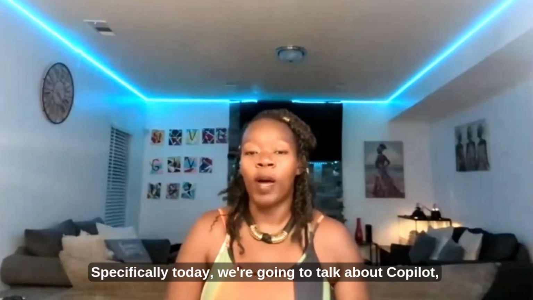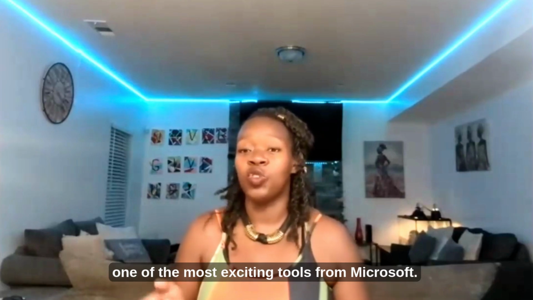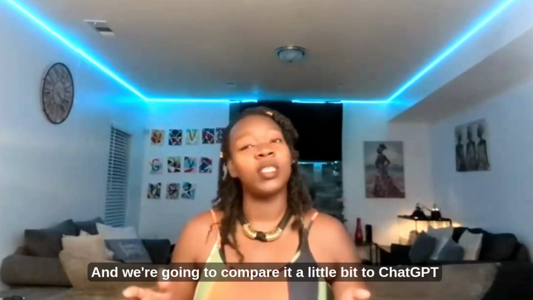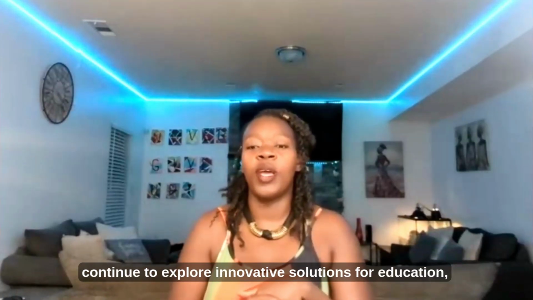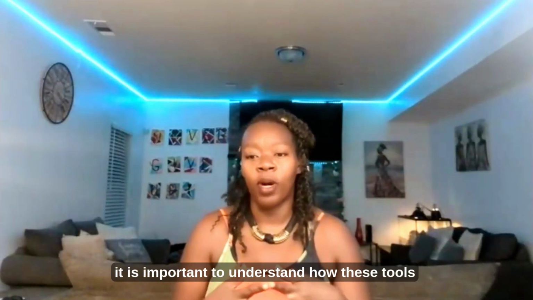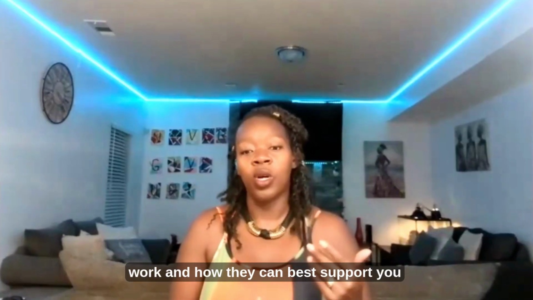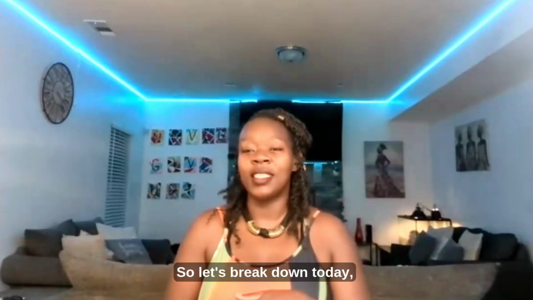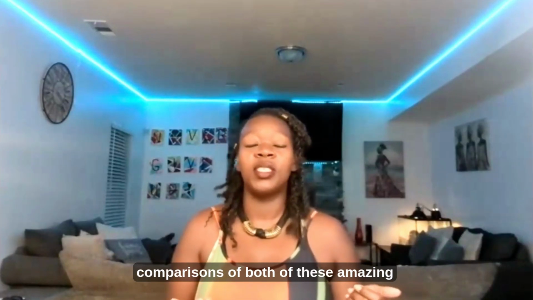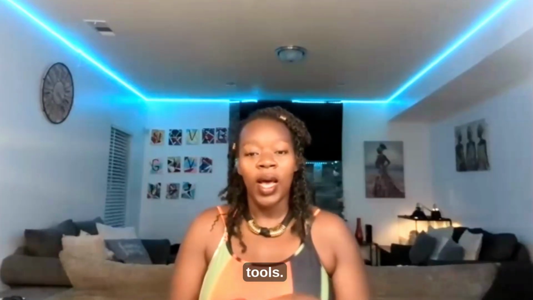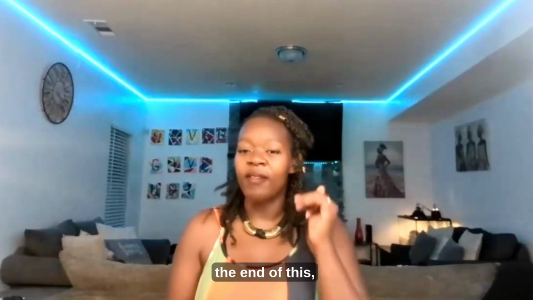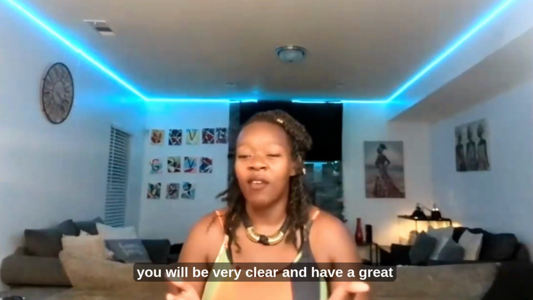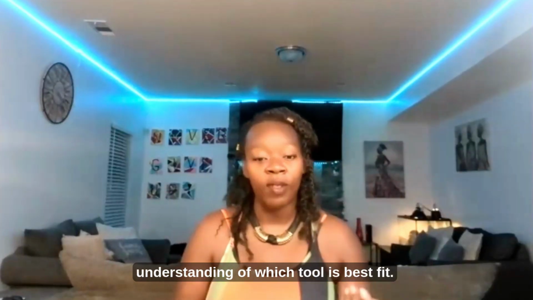Specifically today, we're going to talk about Copilot, one of the most exciting tools from Microsoft, and we're going to compare it a little bit to ChatGPT, because I know everybody, of course, knows what ChatGPT is. As we continue to explore innovative solutions for education, it is important to understand how these tools work and how they can best support you inside the classroom in your learning journey. So let's break down, side by side, comparisons of both of these amazing tools. And I'm sure by the end of this, you will have a great understanding of which tool is the best fit for you.